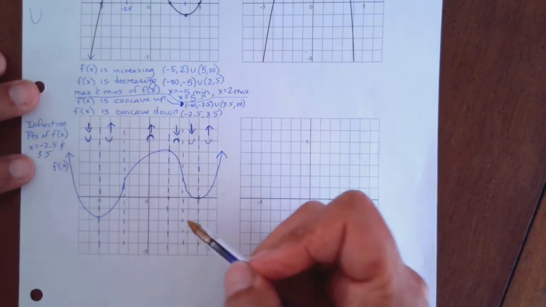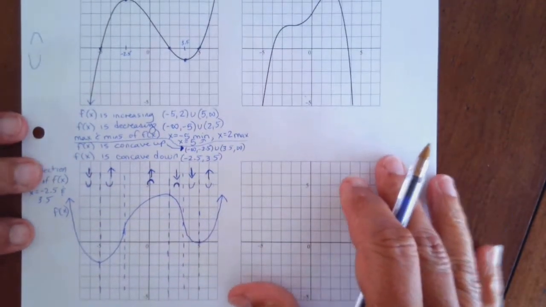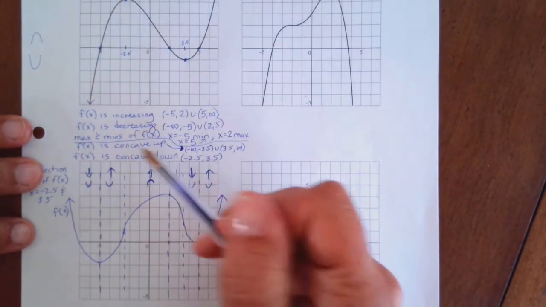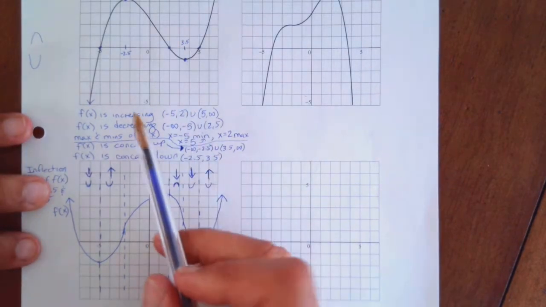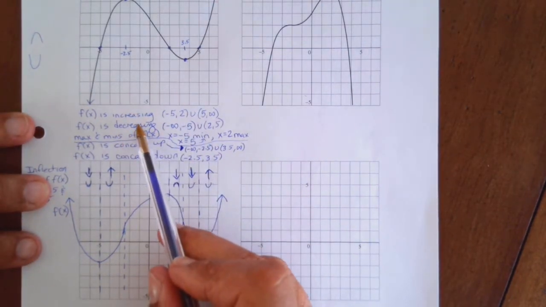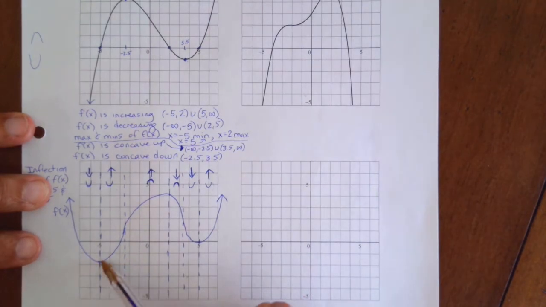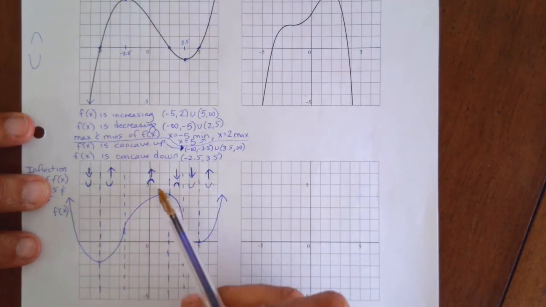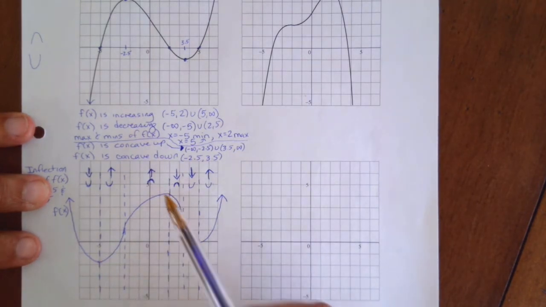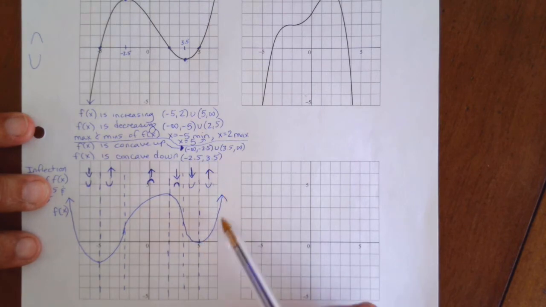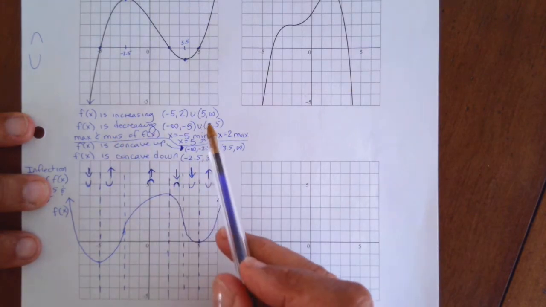Now, look and see if that makes sense. Okay, remember I said you didn't need this to do that. You could have just used this. So is my graph increasing from negative 5 to 2? Here's negative 5 all the way to 2. Yes, it's increasing. And from 5 to infinity. Yep, that's where my function is increasing.